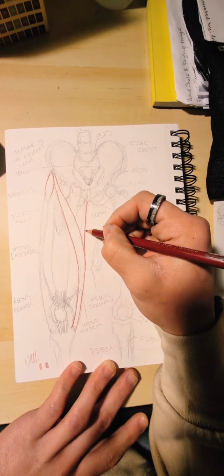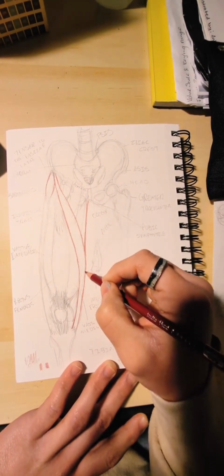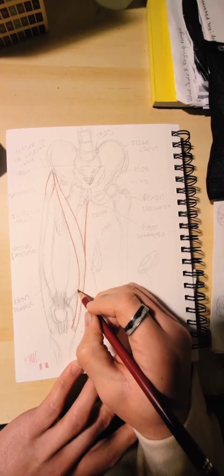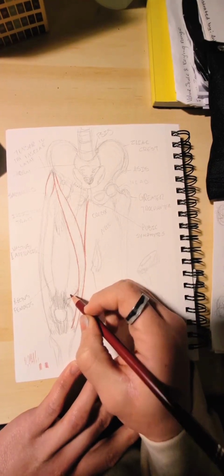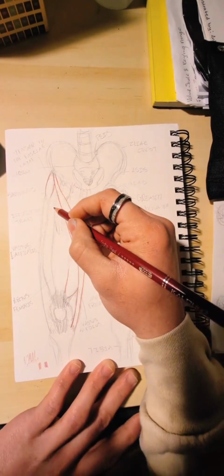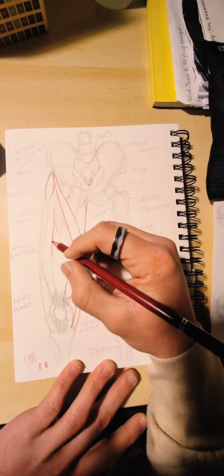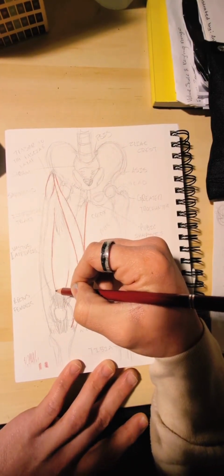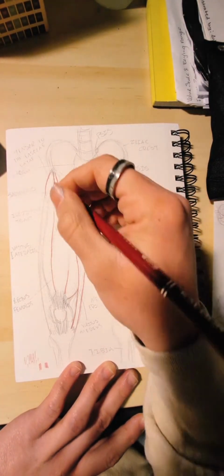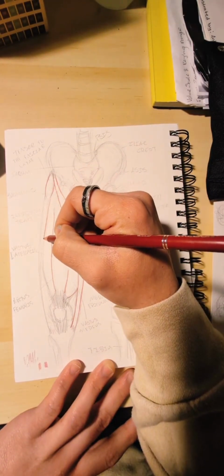You can tell that the adductor group goes underneath because of the way this wraps around. And that little indicator, it's so subtle. Not everybody will see it, but it's characteristic, and it's a big spot.